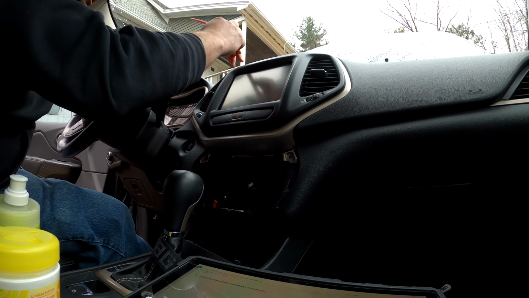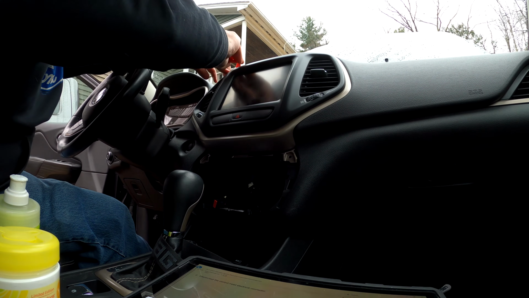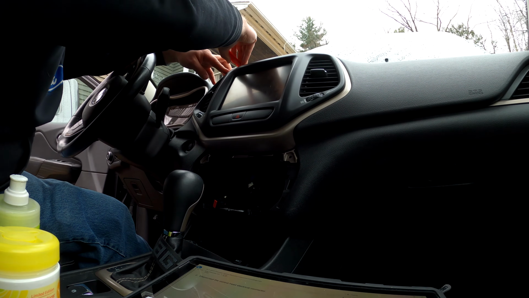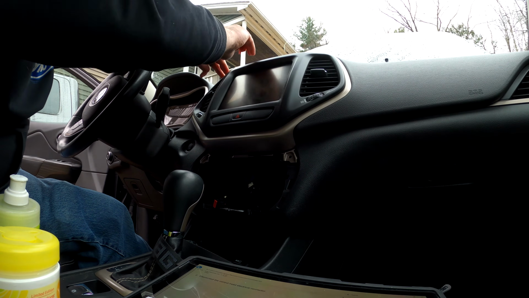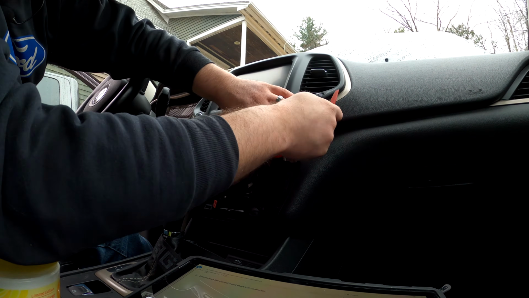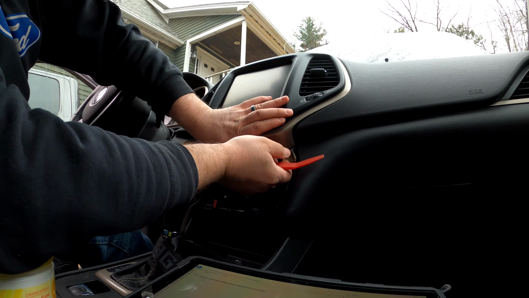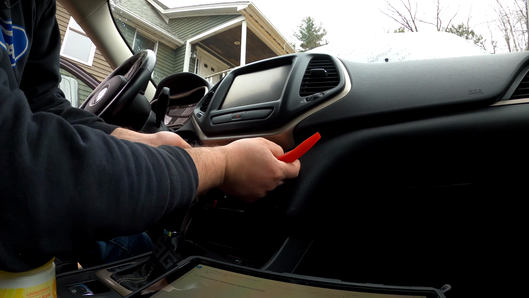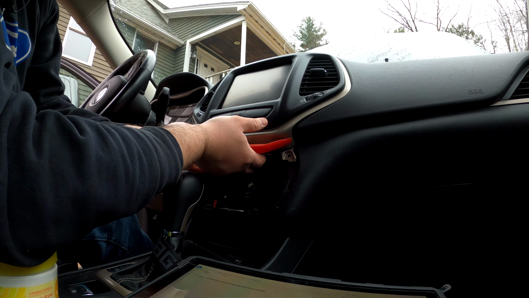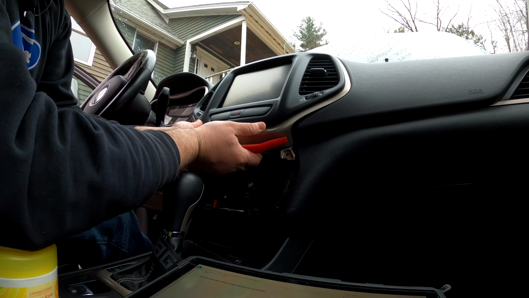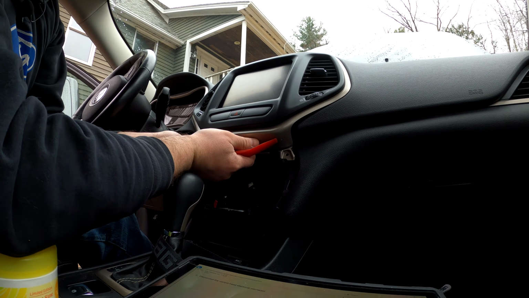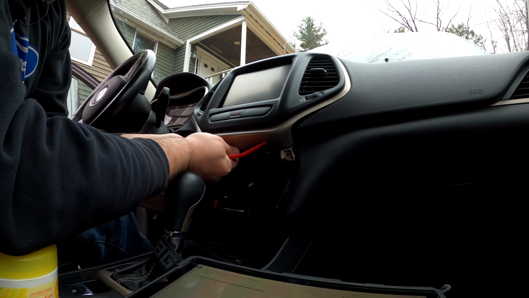When I did the trailer control on my Ram, this bezel popped off pretty easily. I don't want to damage the dashboard or the bezel. Ooh, that's not what I want to do there.